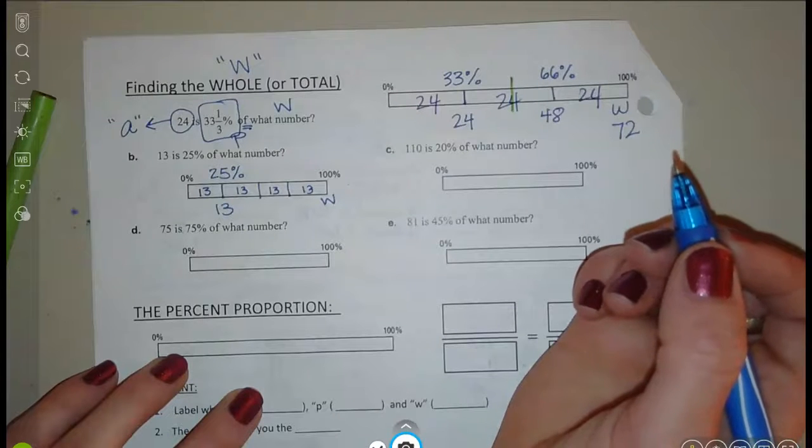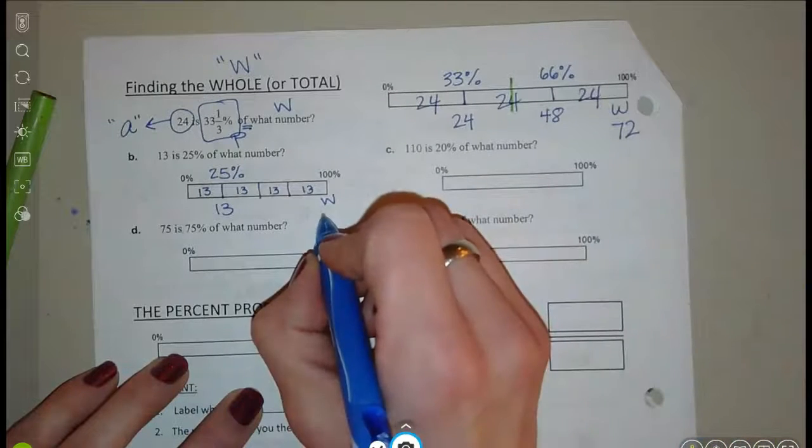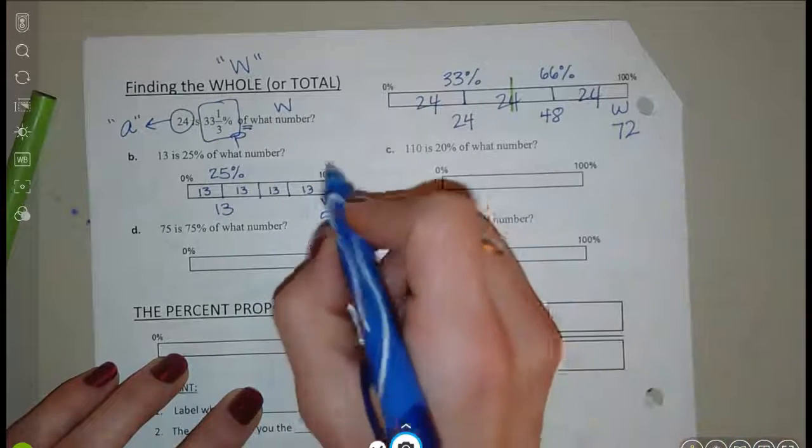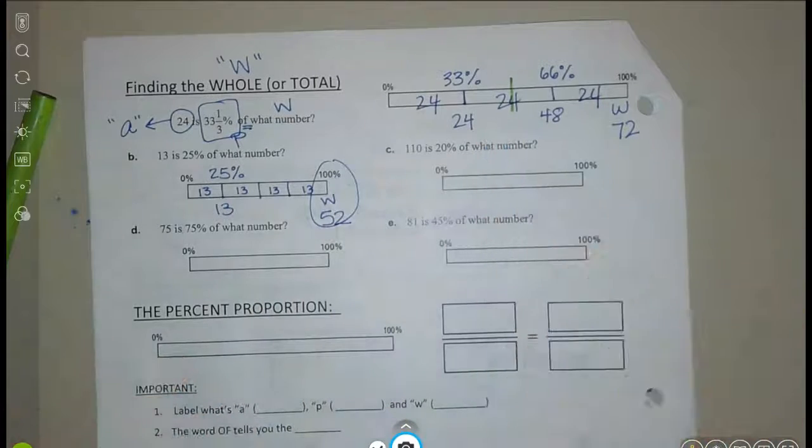What's your whole? 50 what? 52. Okay. So we're estimating it, or if you can work out the numbers here, we got an exact answer. Okay? All right. You set up C, D, and E. So we're going to pause for a minute and let everybody work and finish C, D, and E. If you're done, check with your neighbor and we'll come back and check in a minute.